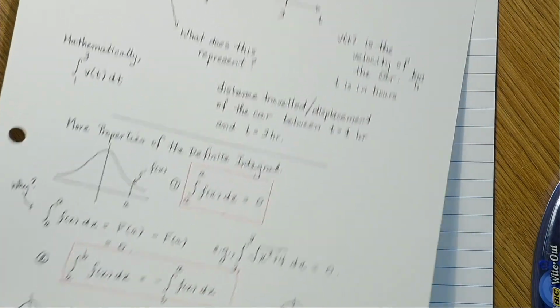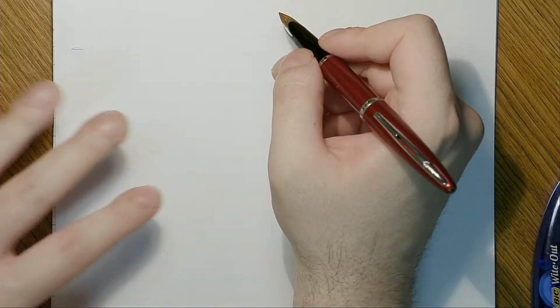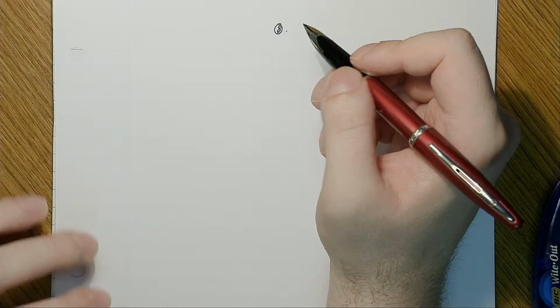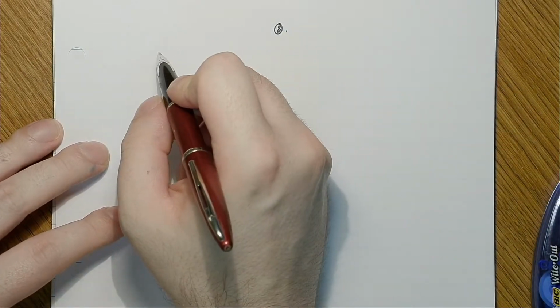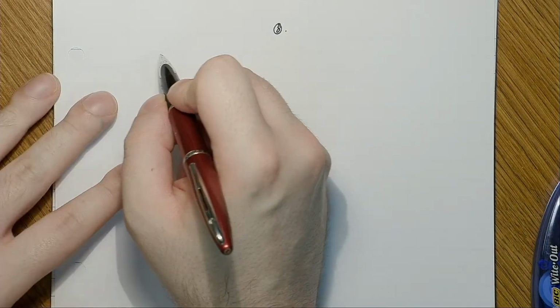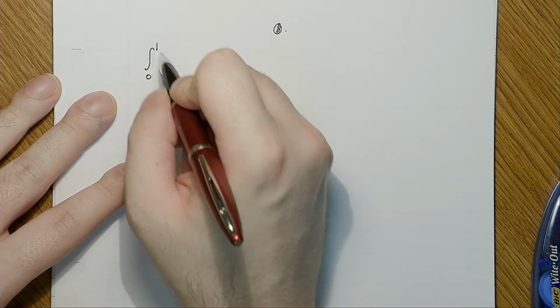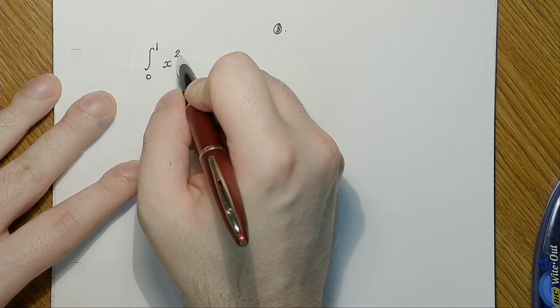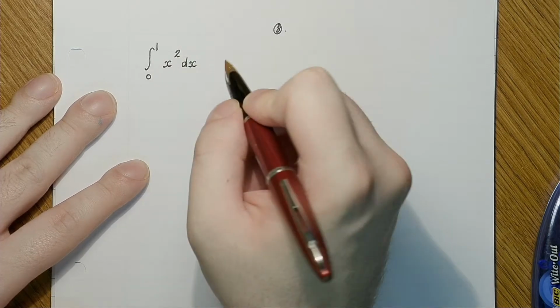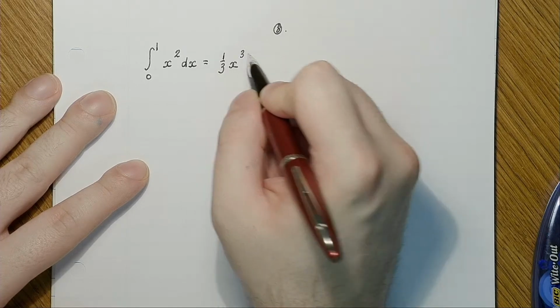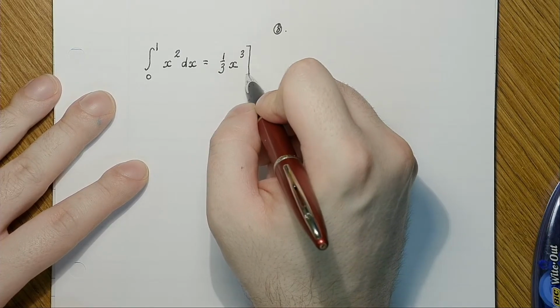So, okay, we'll use a numerical example. We know how to do that. Taking the antiderivative of x squared becomes 1/3 x cubed from 0 to 1.